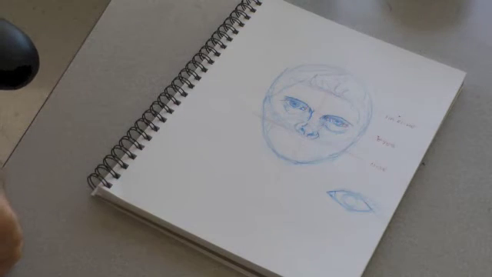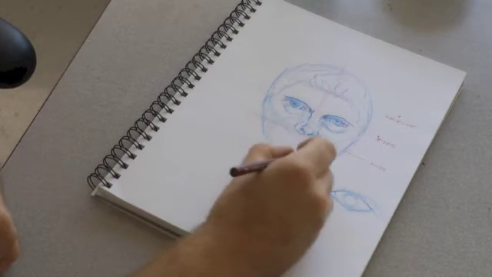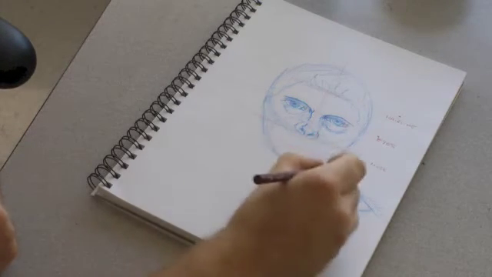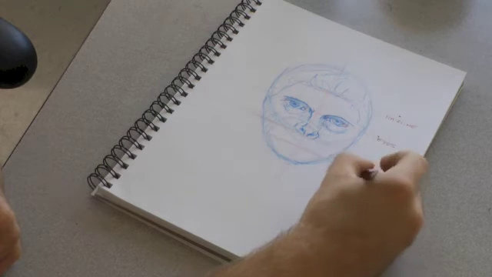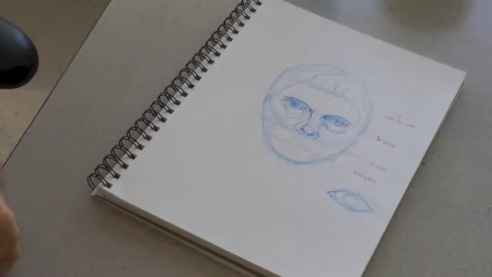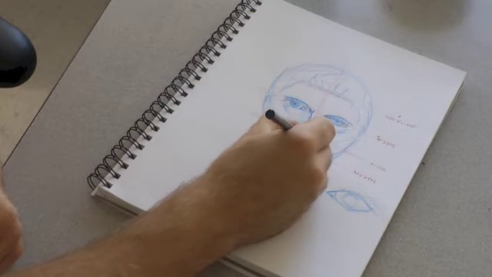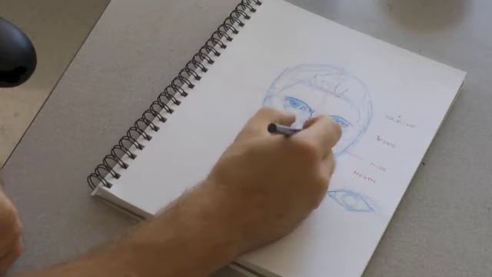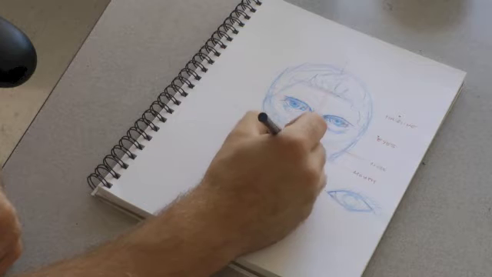Alright, third step is to consider the mouth. Okay, we're going to again divide this up in half, and we're going to have the opening of the mouth come onto the line.